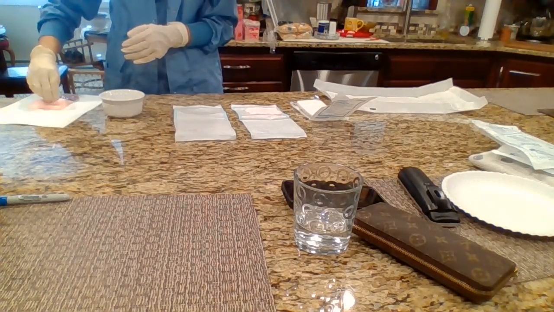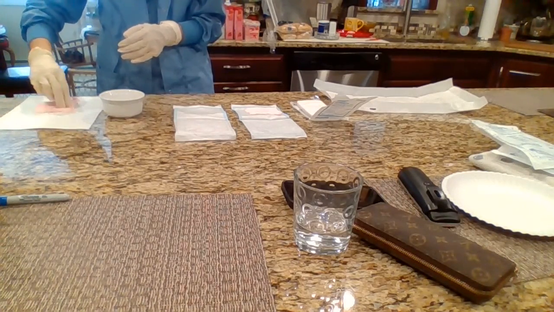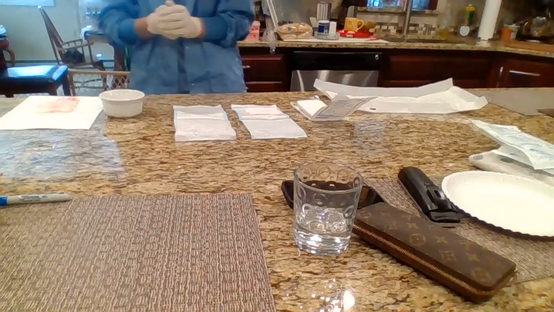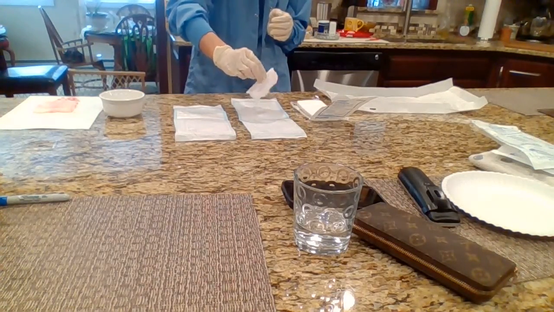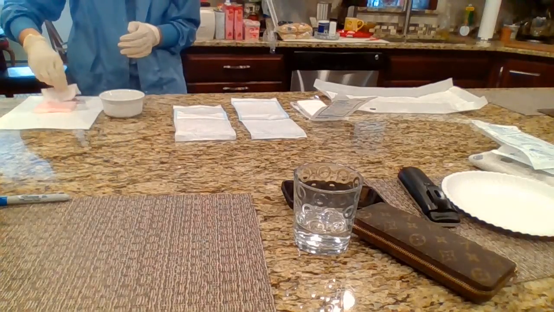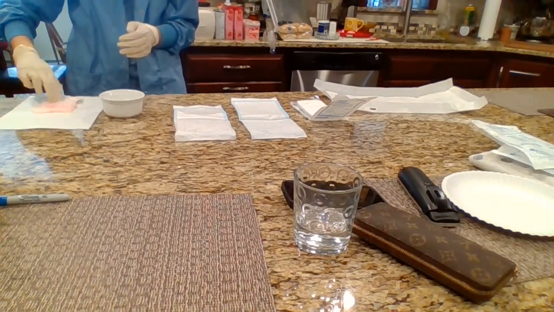Call from Massachusetts. Call. Call from Massachusetts. So one important step for applying the gauze is to make sure that the entire wound is covered. Call from Massachusetts. Call. Call from Massachusetts. Call.